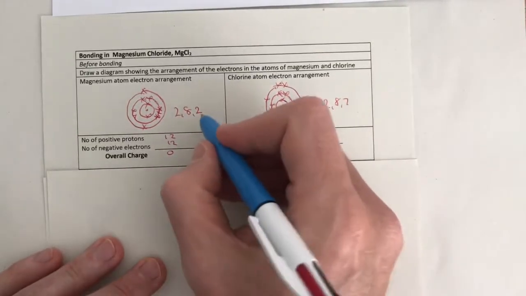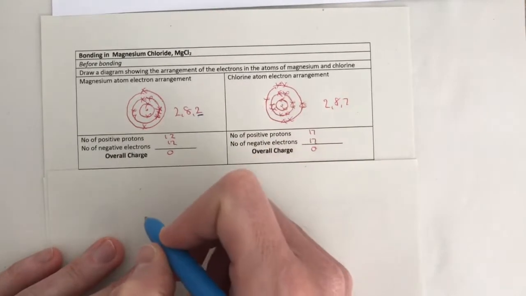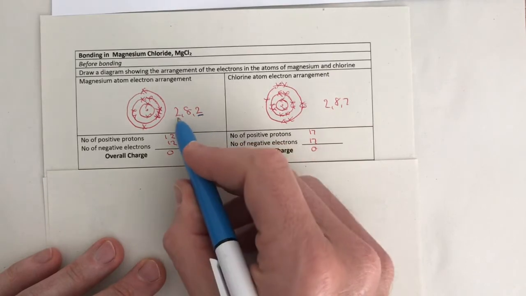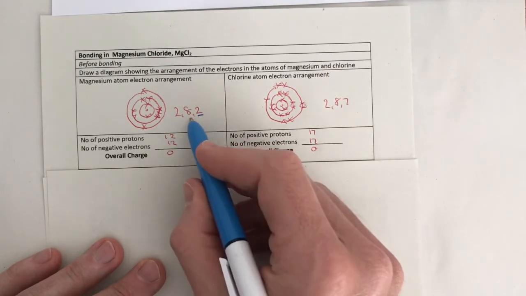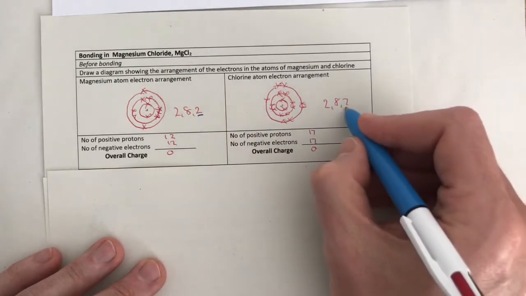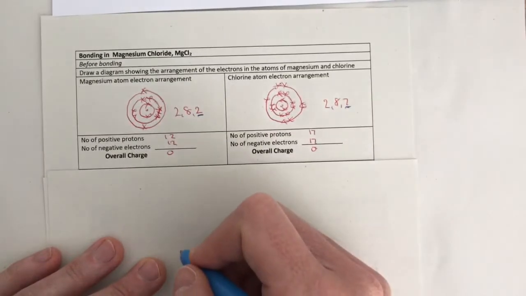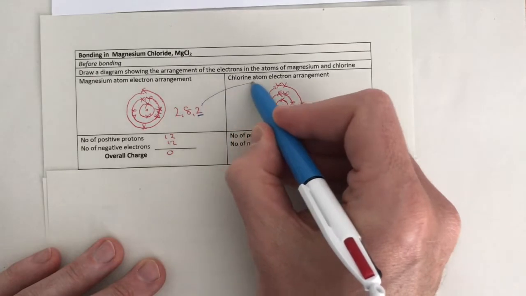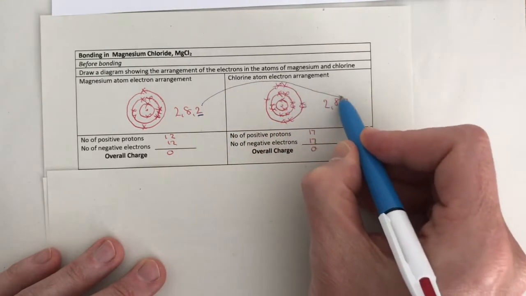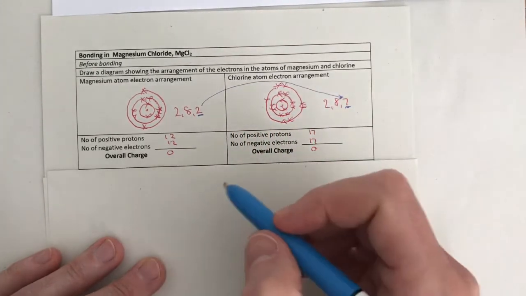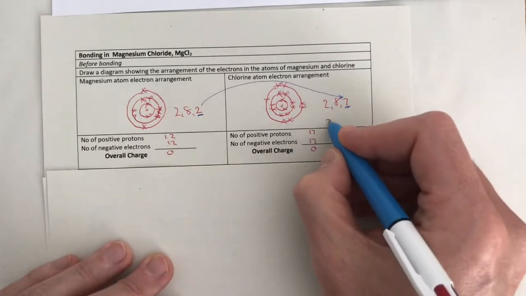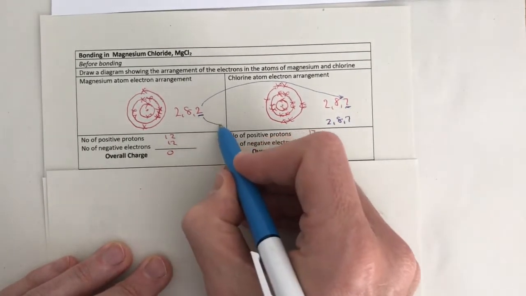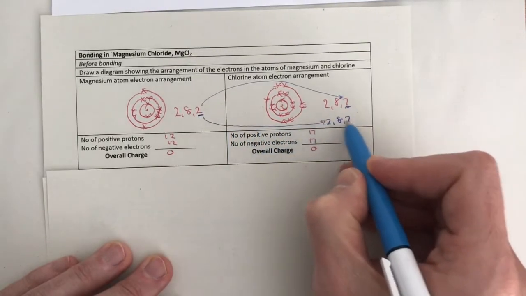Here, this has got 2 extra electrons. It needs to get rid of those to leave it with a 2-8 configuration, which would be stable. On this side, this needs 1 to make it stable. So what's going to happen is this will give 1 electron to one of these chlorines, and then a second chlorine. I'm just going to write underneath here. Imagine we had a second chlorine. It would get the second electron in order to make this stable.